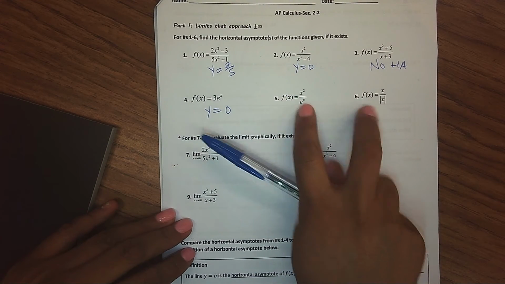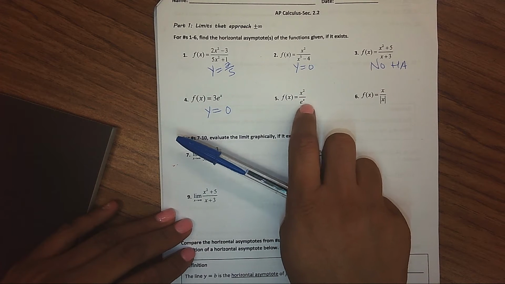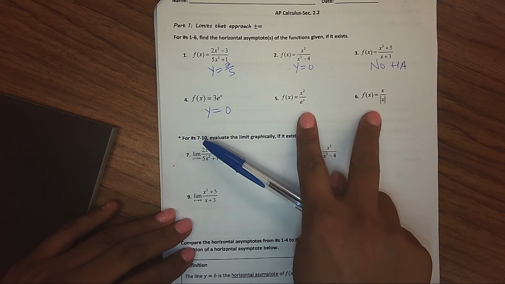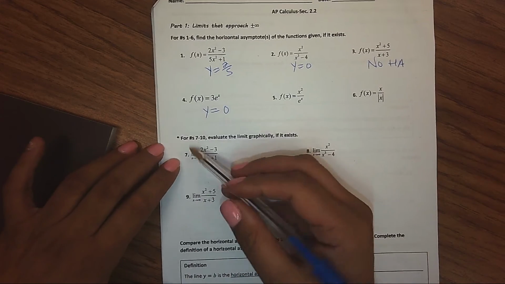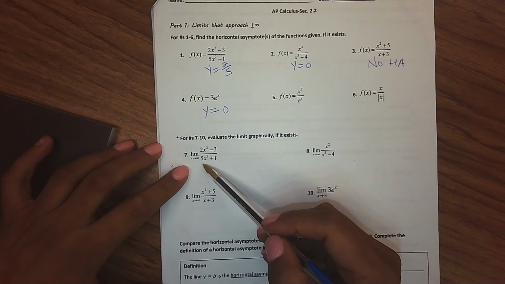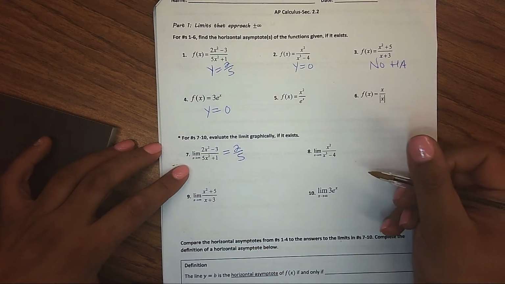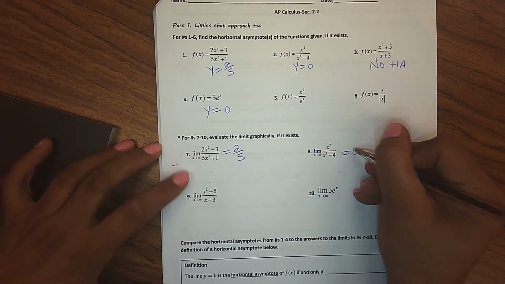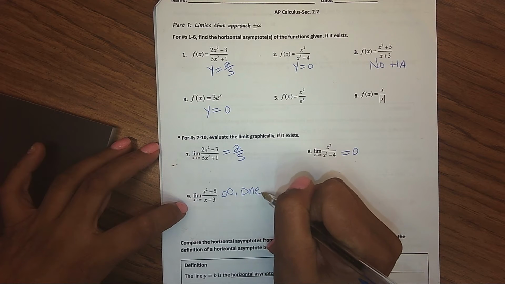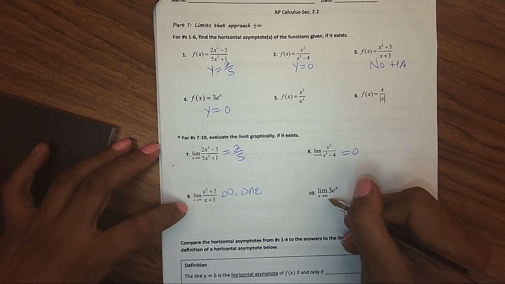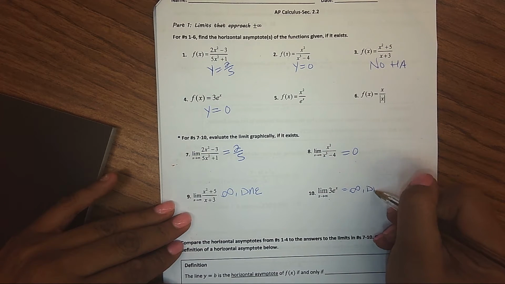I'm hoping I convinced you that the cases don't work, and it's not really easy to graph this without the help of a calculator, so if you could just let these two be for now, that would be great. Then I asked you to go use your calculator and find the limit as x approaches infinity, and this function approached 2/5, this function approached 0, this function approached infinity, which means does not exist, and this function, as x approaches infinity, went to infinity and then does not exist.